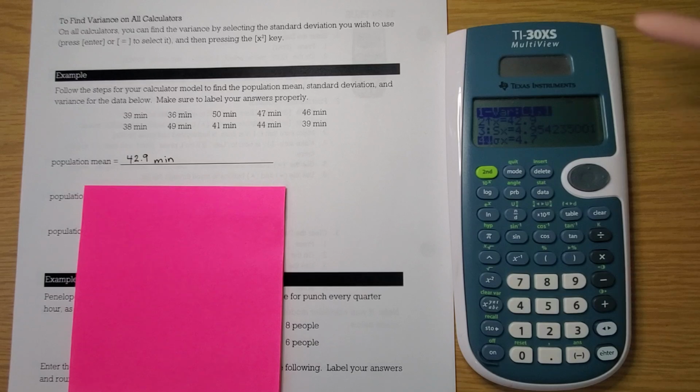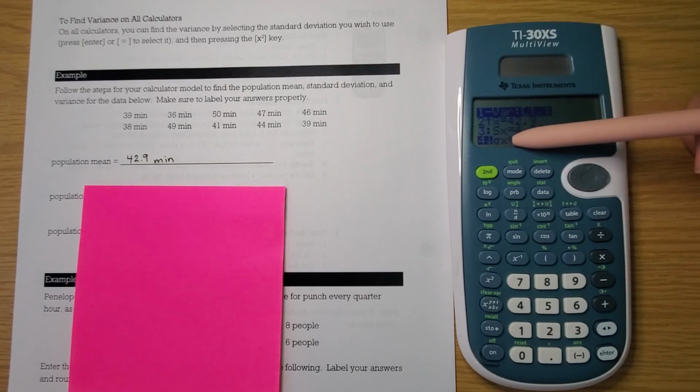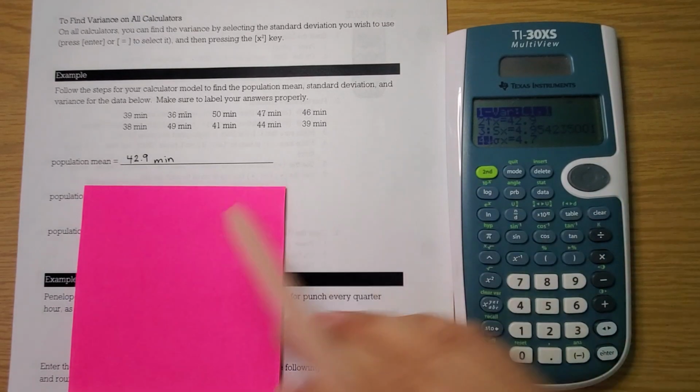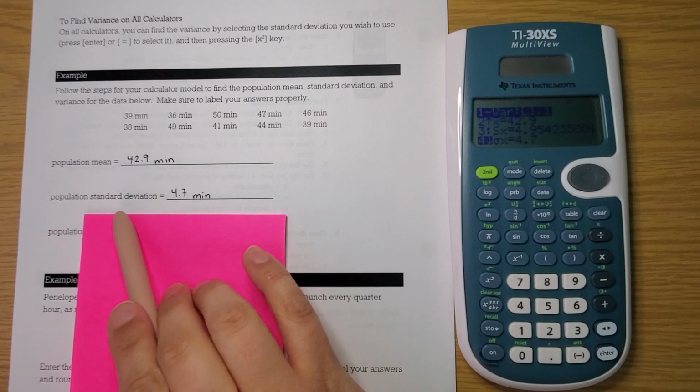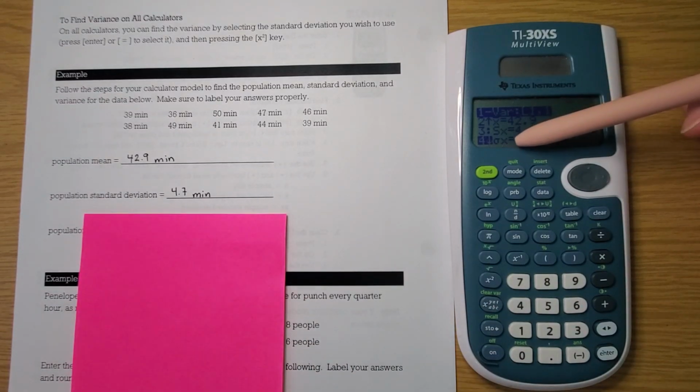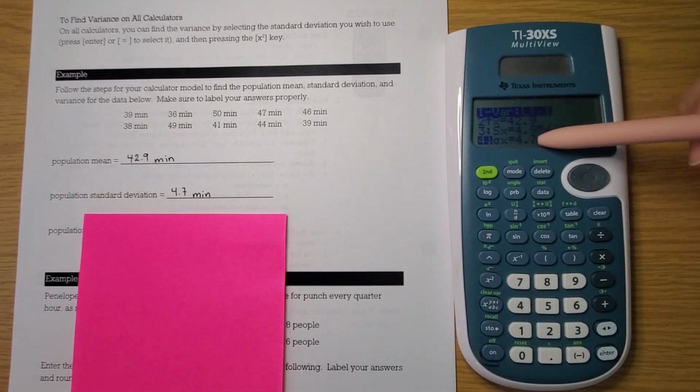If I keep scrolling down, you'll notice it tells me SX and sigma X. My calculator doesn't know inherently whether this is a population or a sample, so it's going to tell me both. In this case, we want the population standard deviation. So I want sigma X for the population. If this was a sample, I would want SX. And it tells me 4.7.